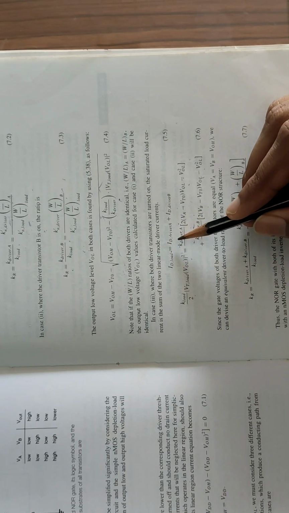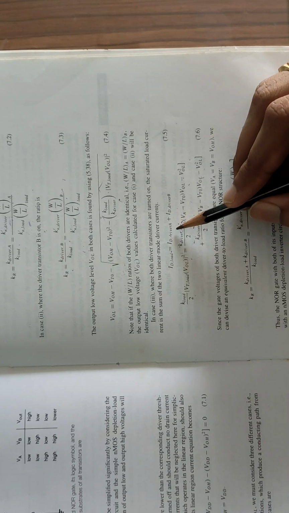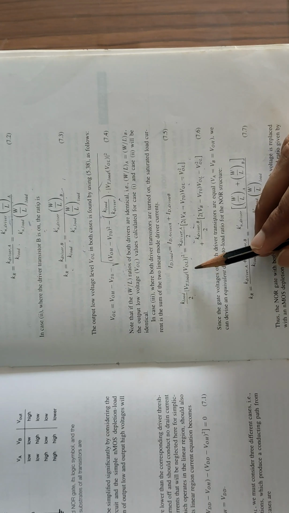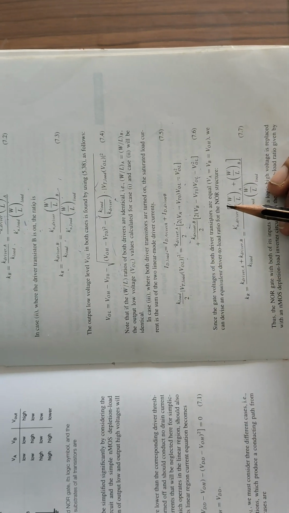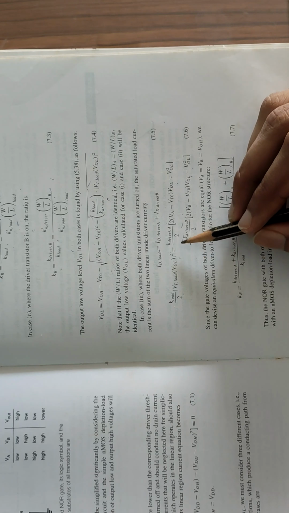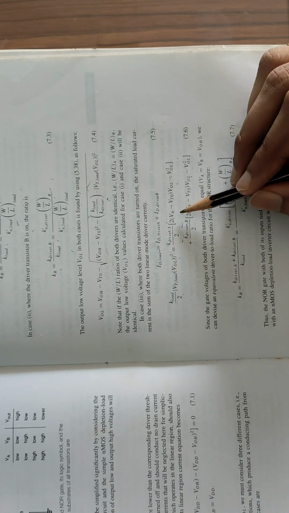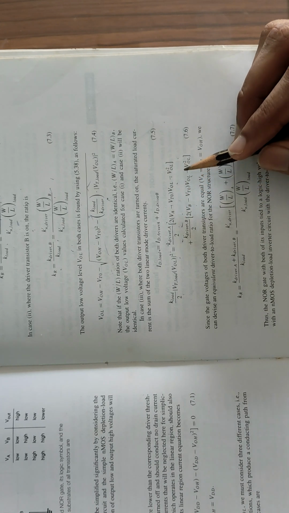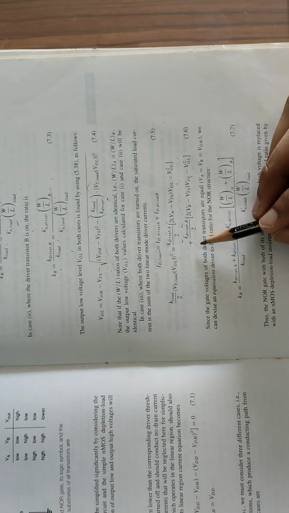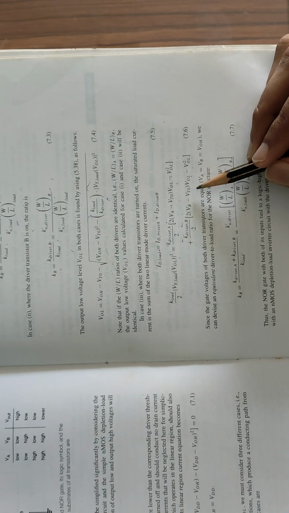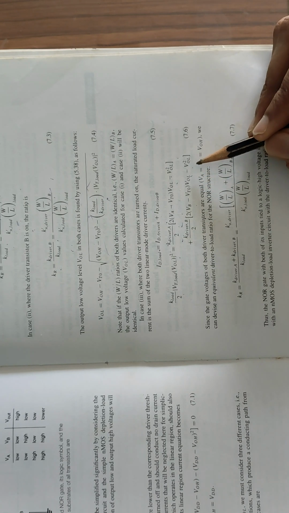ID load is equal to ID driver A plus ID driver B. K load by 2 mod VT load VOL square equal to K driver A by 2 into (VA minus VT naught) VOL minus VOL square plus K driver B by 2 into (VB minus VT naught) VOL minus VOL square.